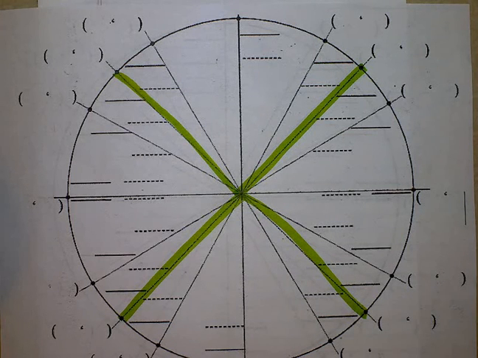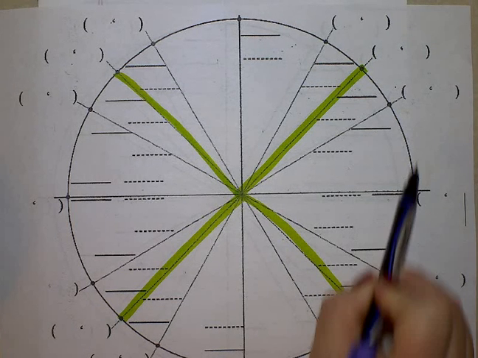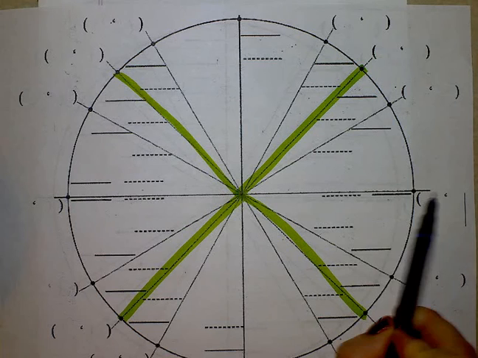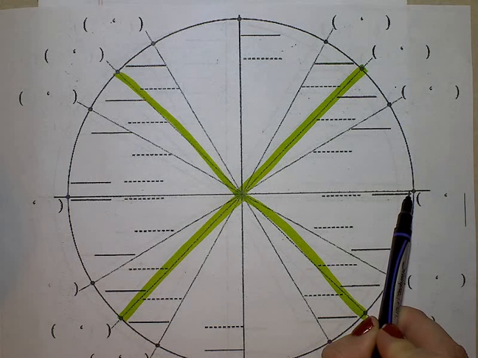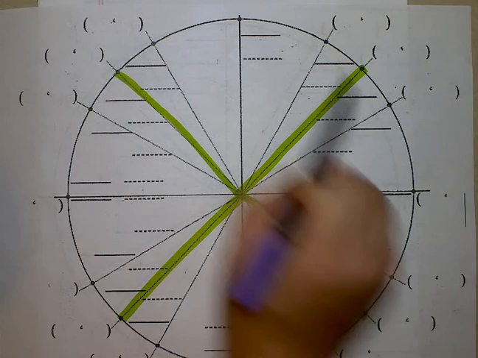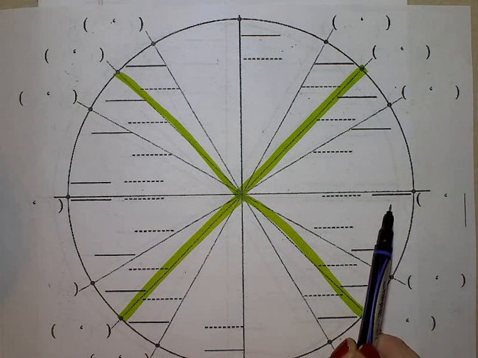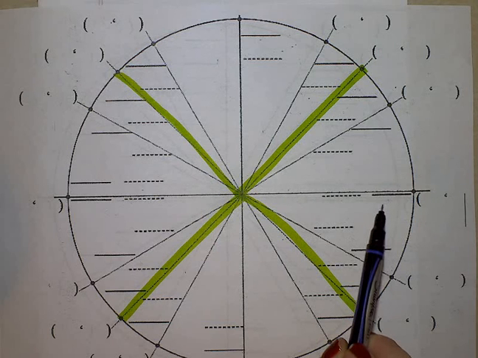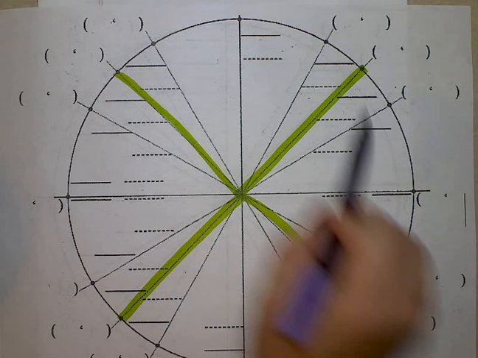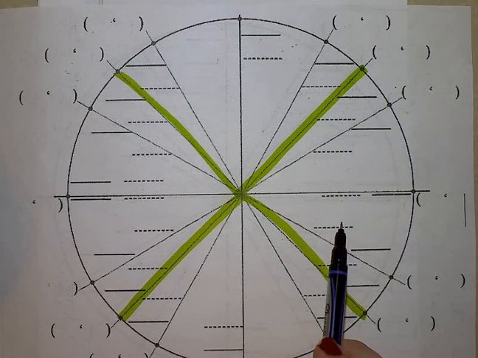Number 19. If I start here and I go all the way around the circle one time, how many degrees did I just go around? How many degrees once around the circle? That is equivalent to 2 pi, just so you know. 2 pi is equivalent to how many degrees?